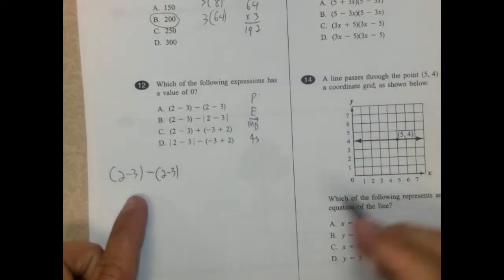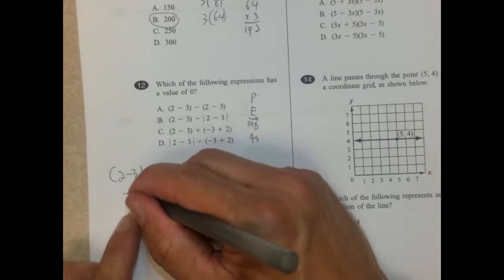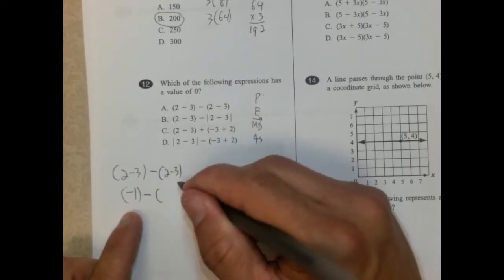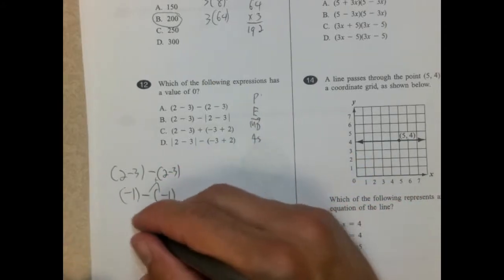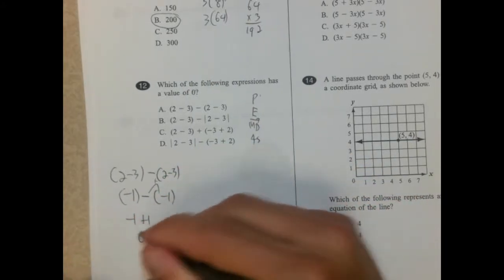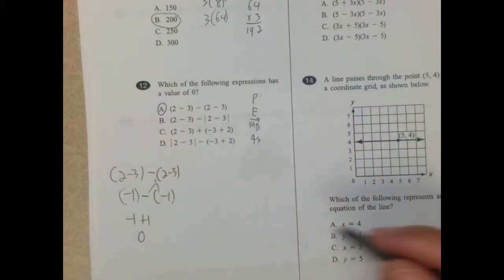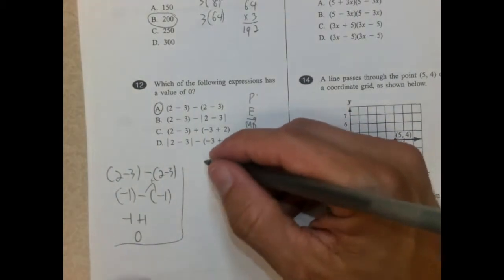We're going to do the work in the parentheses first. So 2 minus 3 is negative 1. And then 2 minus 3 is negative 1. These are going to become positive. So negative 1 plus 1, that's going to be 0. So it's looking like A. Let's check to see if the others, make sure we didn't make a mistake.